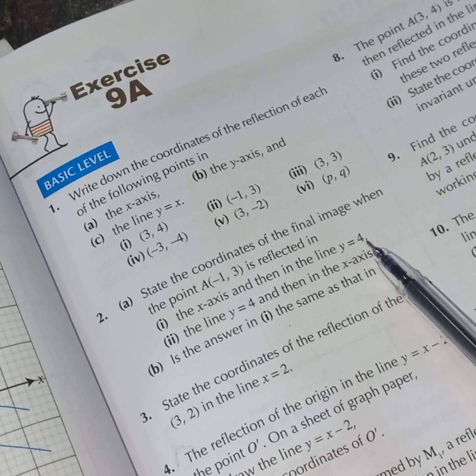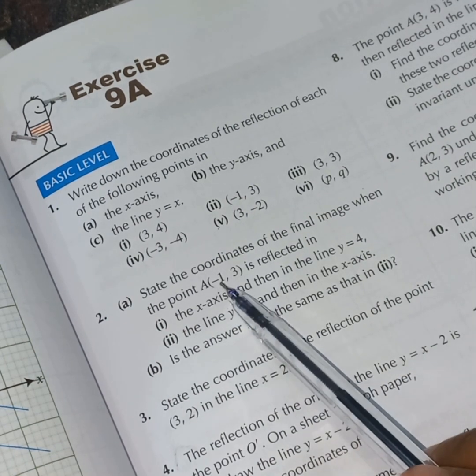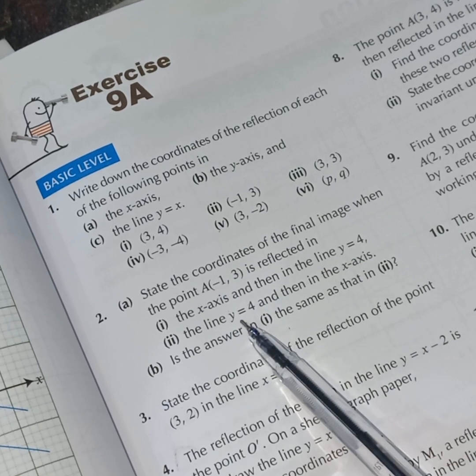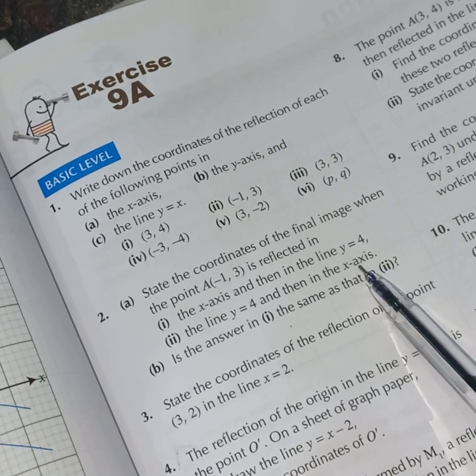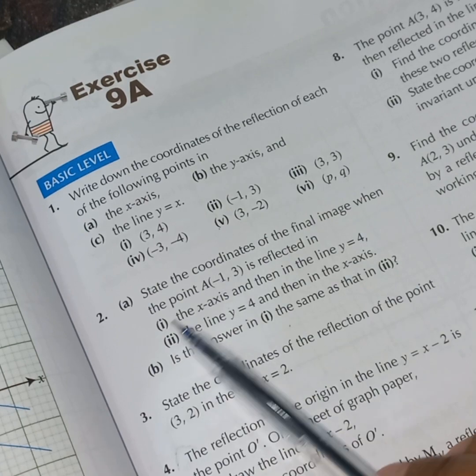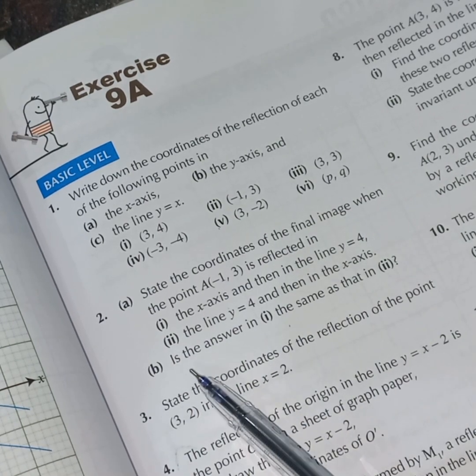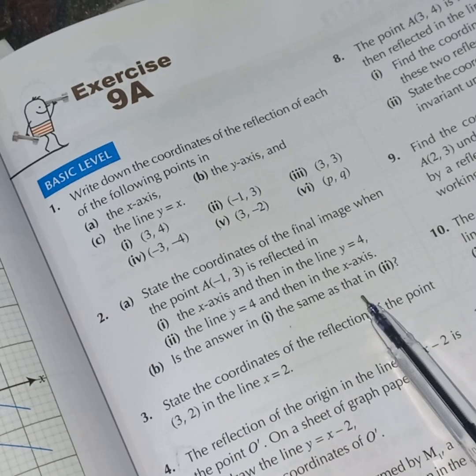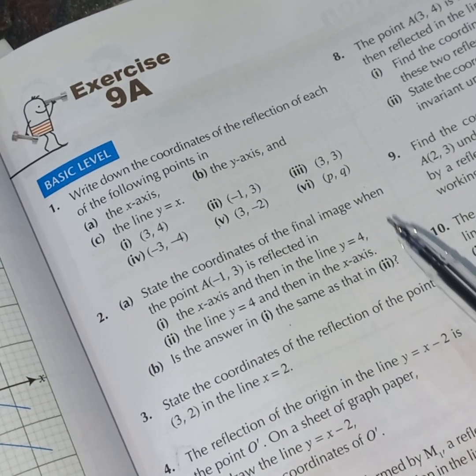Once that is done, we will again reflect this point first with y = 4 and then with the x-axis. After doing all this activity, we have to tell whether the answers in part 1 and part 2 are the same or not. So we will check how we can do this.